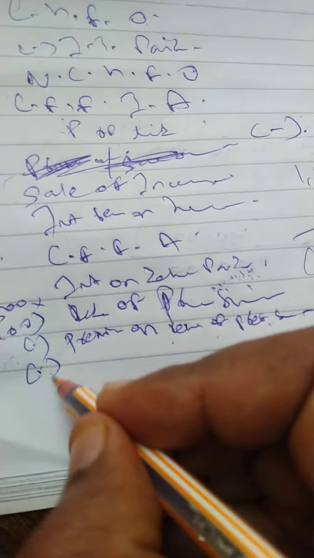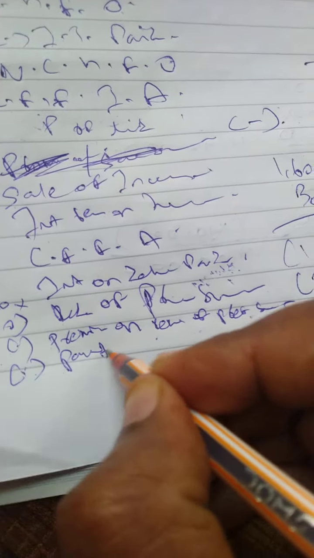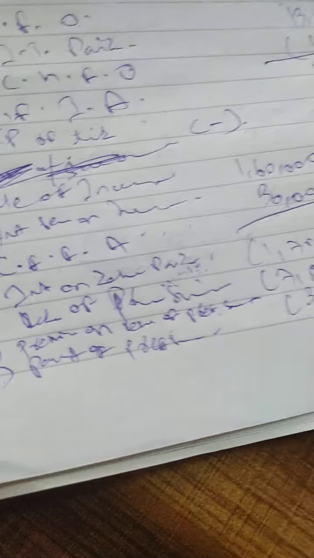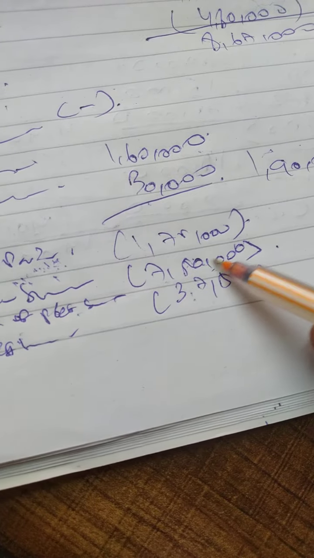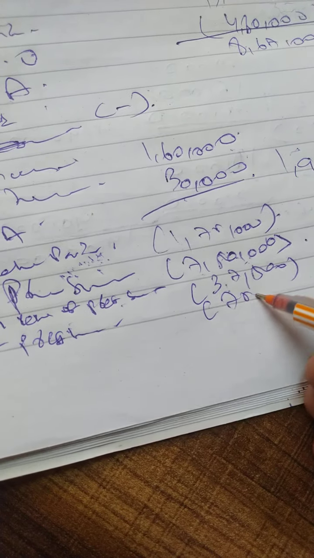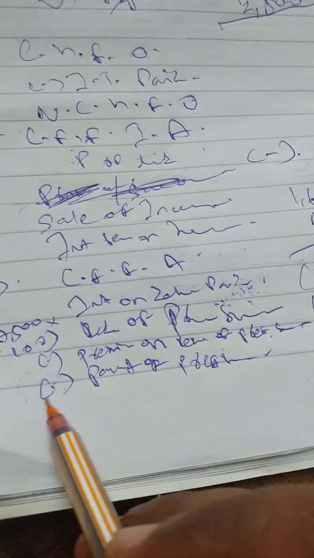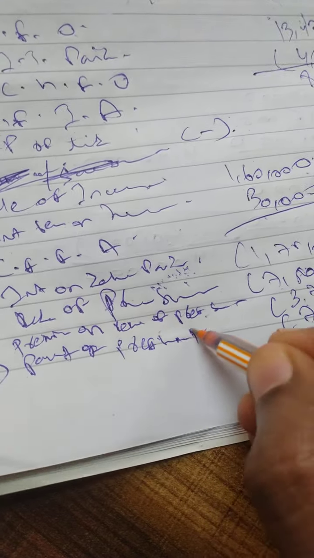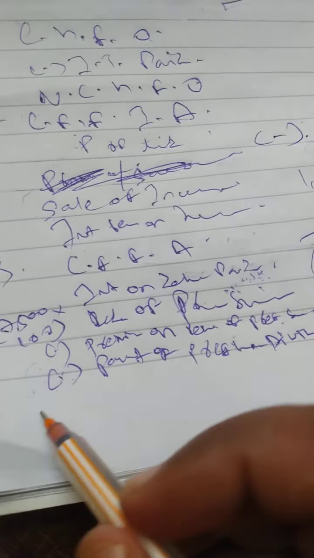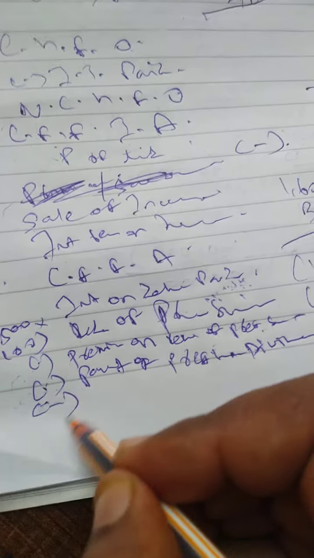Payment of preference shares dividend. How much? 10%, 7,50,000 into 10%. How much? 75,000. Payment of preference share dividend, 75,000. Then what else?